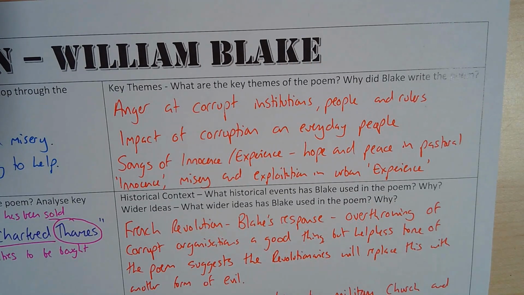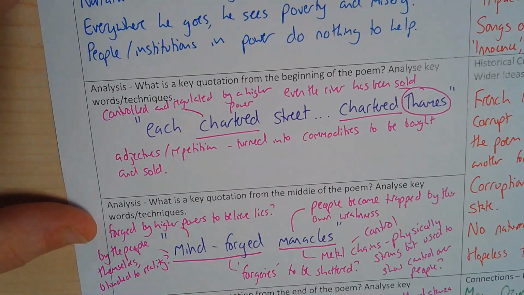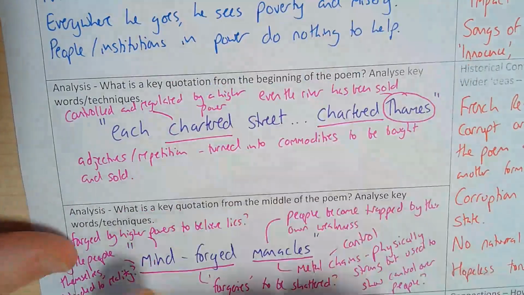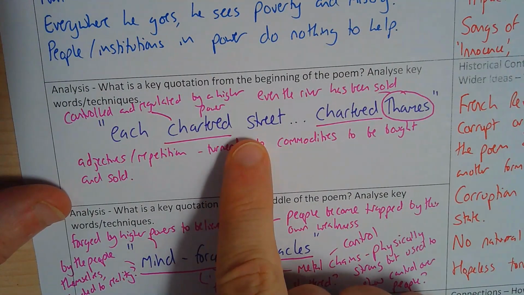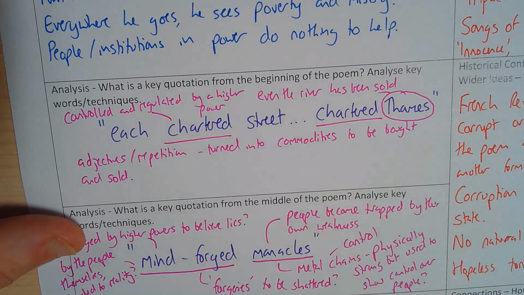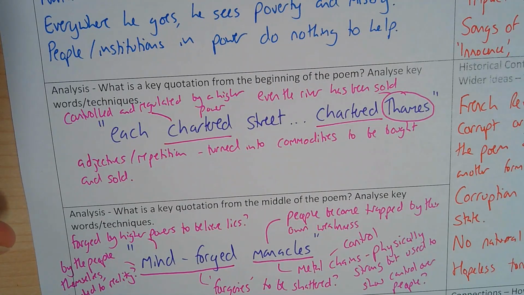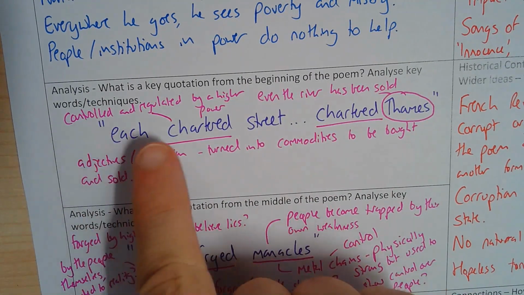So we'll analyse some quotations. Again, remember, there's no such thing as right quotations to pick out for this. The first one we've gone through is "each chartered street", and the "charter'd" as well. This idea that chartered is an adjective, and there's repetition. If you charter something, it means it's something that can be turned into a commodity, and that can be bought and sold. Think of chartered airlines, for instance, where you can lay on an aeroplane flight that people pay for. And this idea is also that it's controlled and regulated by a higher power. And so everything in London has been sold.